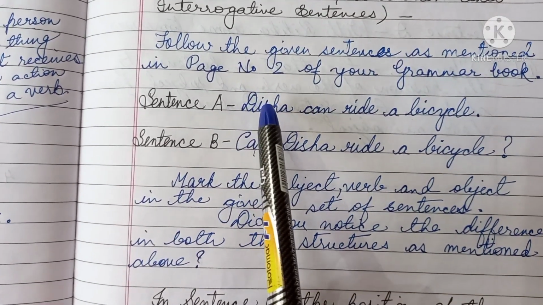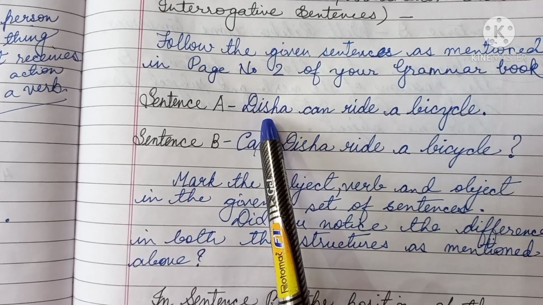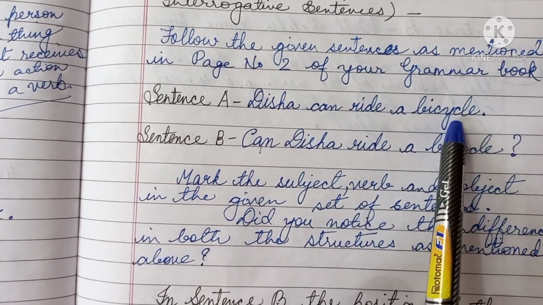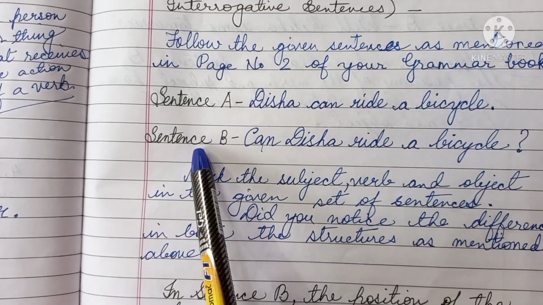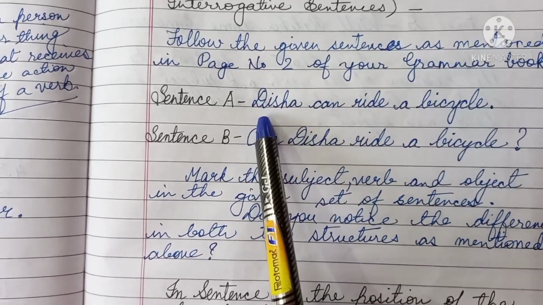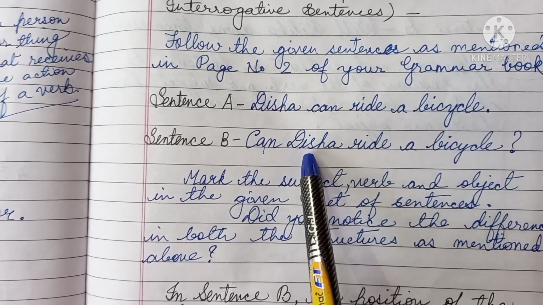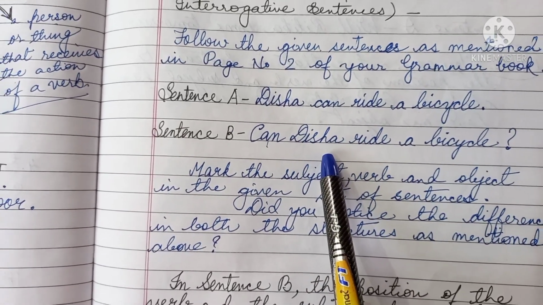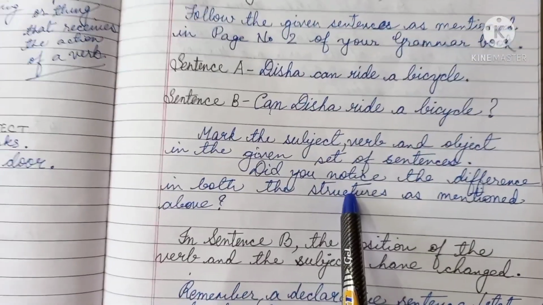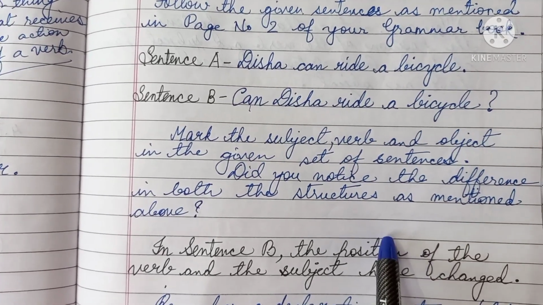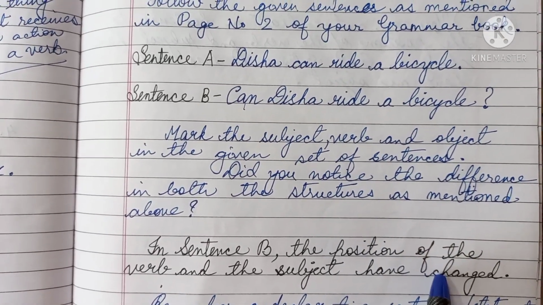Like in this, the subject Disha is written in the first place, then the verb and then the object. But in sentence B, you can see the structure has changed, where the verb has shifted to the first place and the subject has shifted just beside the verb. So it has been changed to an interrogative sentence. So students, did you notice the difference in both the structures? In sentence B, the positions of the verb and the subject have changed.